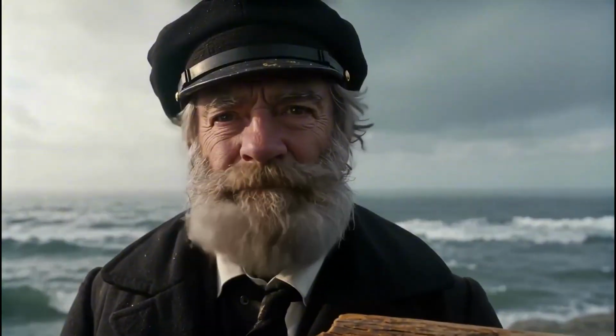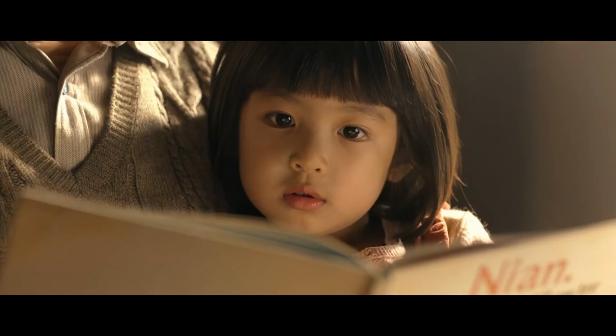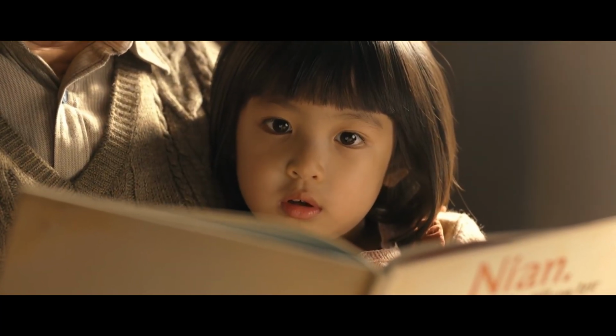Sorry, Google! Every New Year, the monster would visit the village and terrify the villagers.